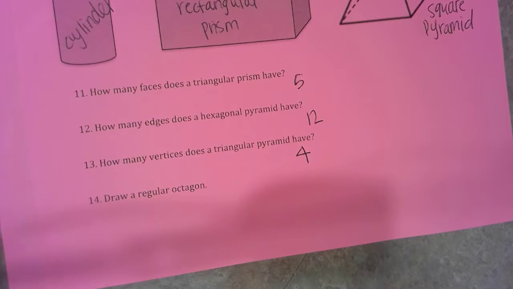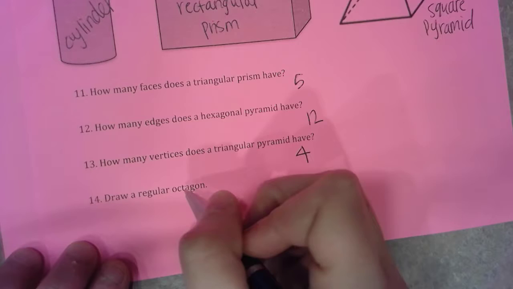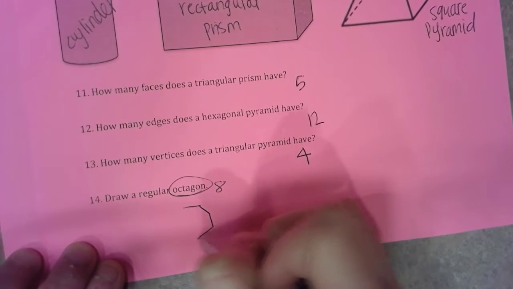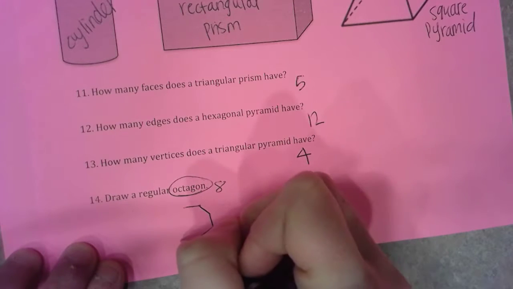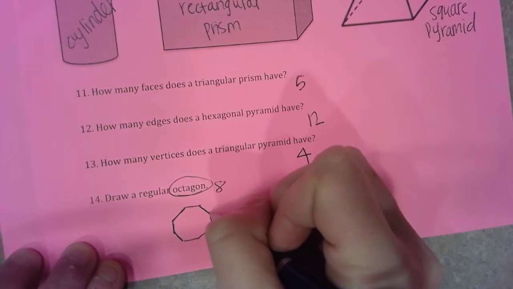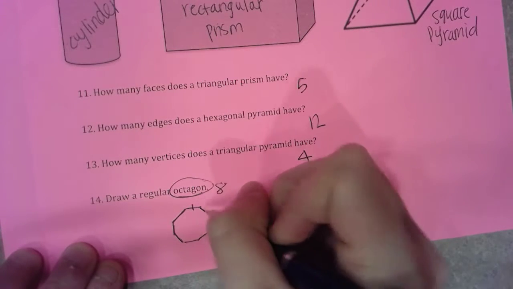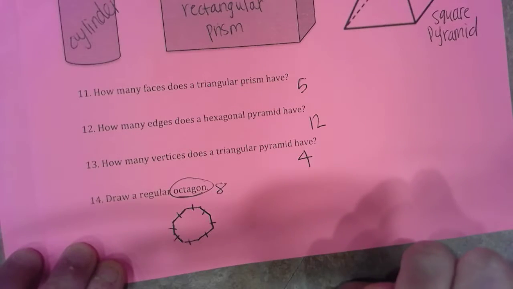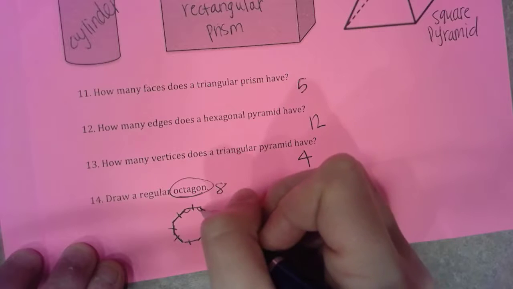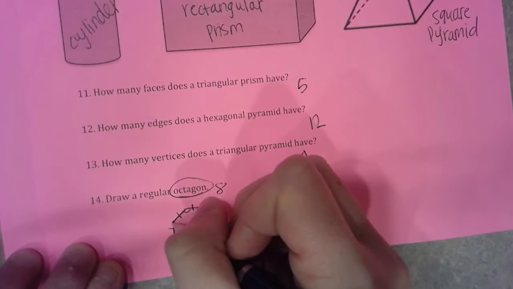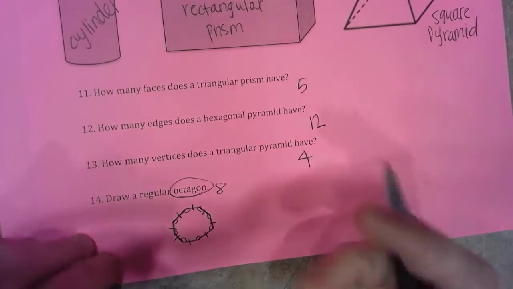Okay. Draw a regular octagon. Of course, an octagon has 8 sides. So I want to draw an 8-sided figure, and of course it's not going to be regular. I'm a terrible artist, but you can show it's regular by labeling all the sides as congruent, and also you need to label all the angles as congruent. To be regular, you have to have all congruent sides and angles. Okay, so that makes it regular.